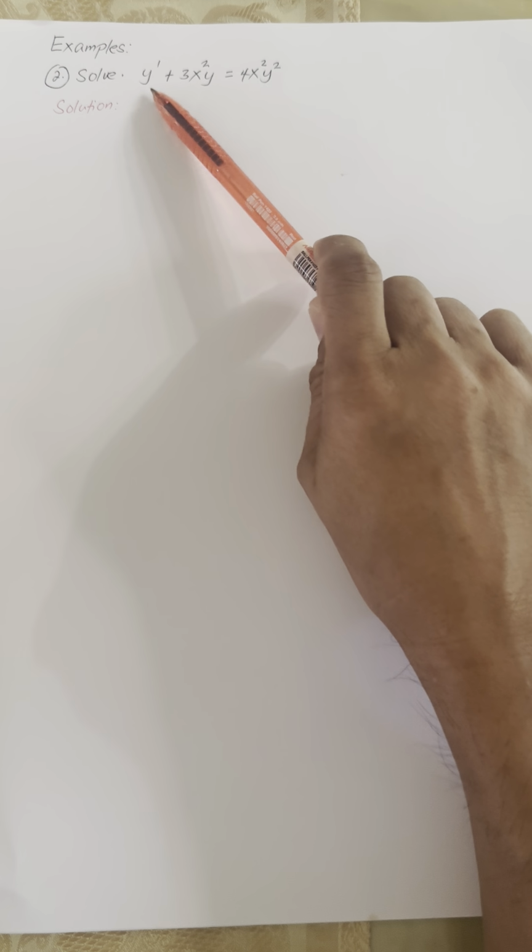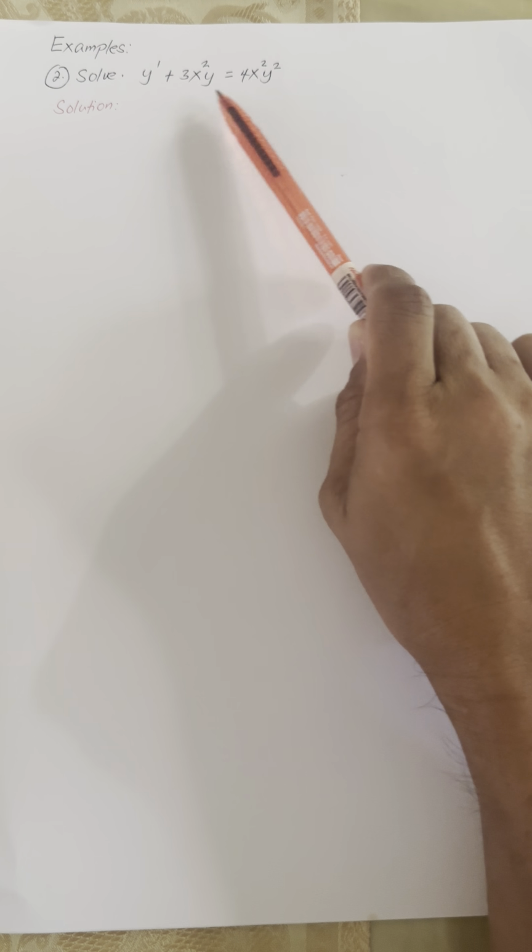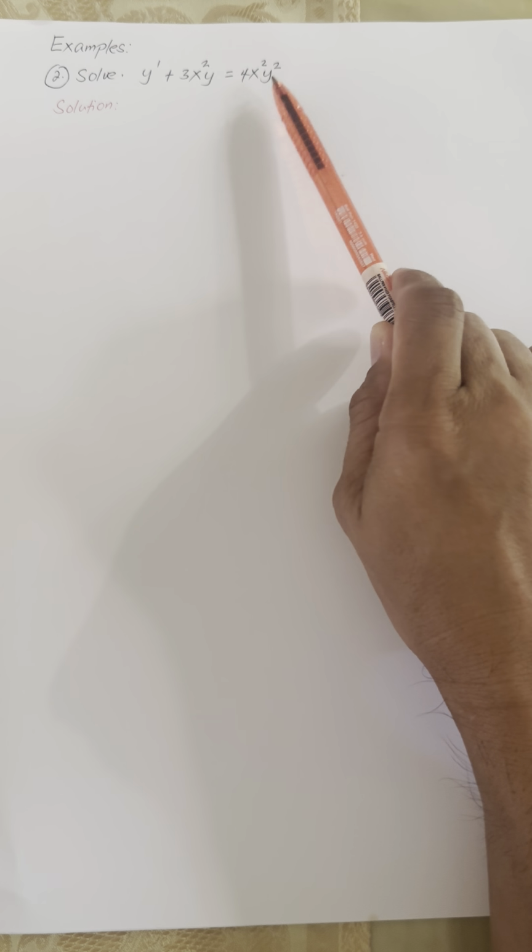Okay, we have another differential equation here and we are asked to solve it. So we have y prime plus 3x squared y equal to 4x squared times y squared. So assuming that you have already tried the other methods of solving differential equations but you failed to get the solution, then try to see if this given differential equation is Bernoulli's equation.